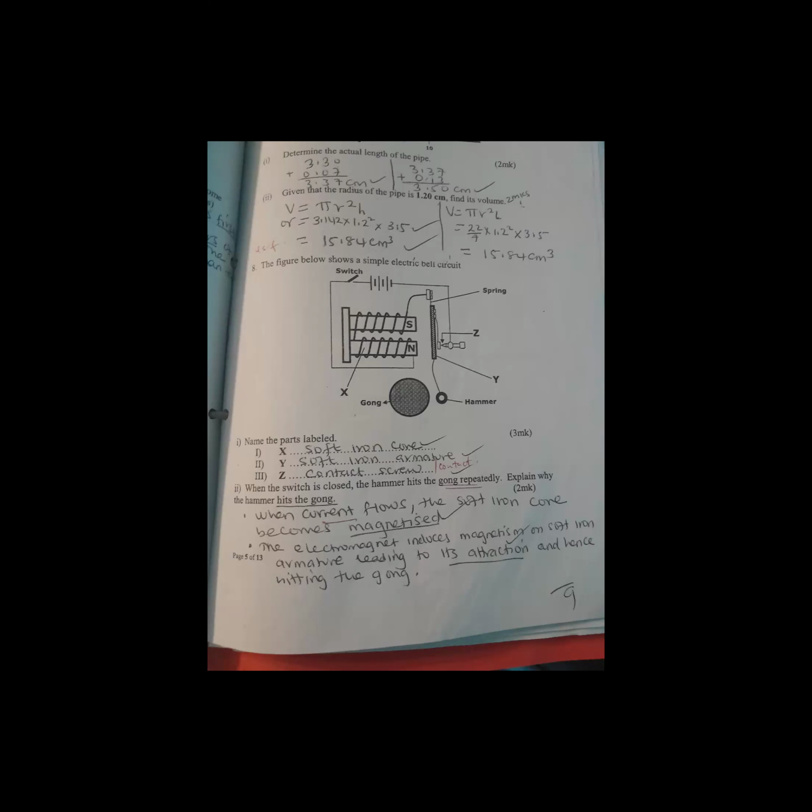This is an example of a simple electric bell circuit. So in these application questions, you can be asked to label the parts. You can be asked to explain the working of this simple electric bell, or the working of the motor, or the working of the circuit breakers, and so on.